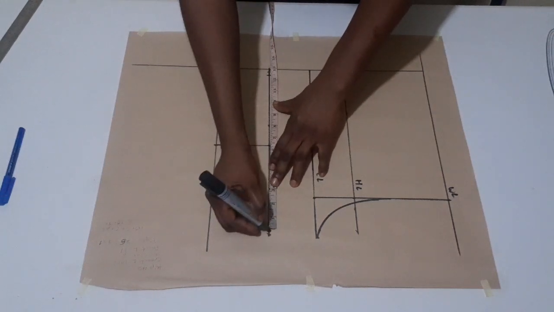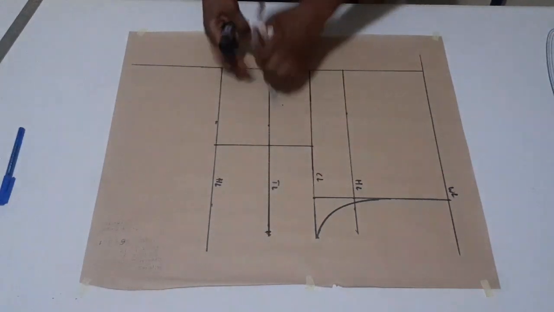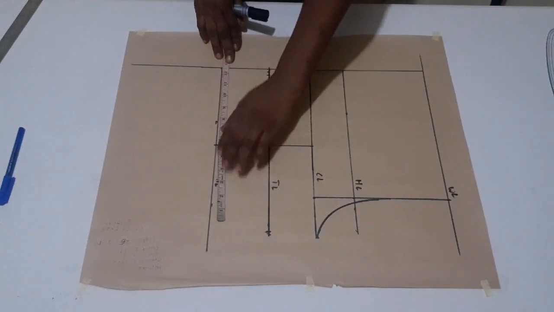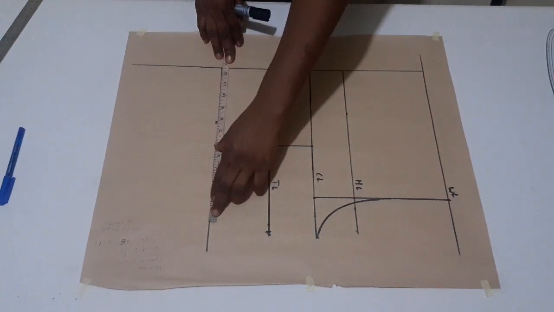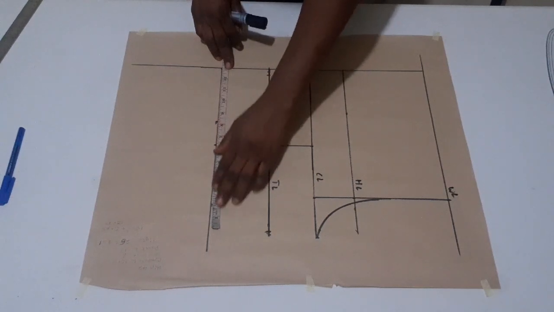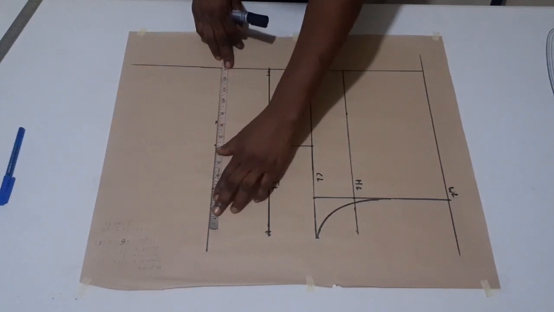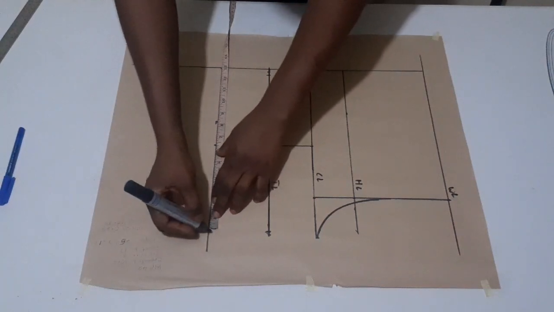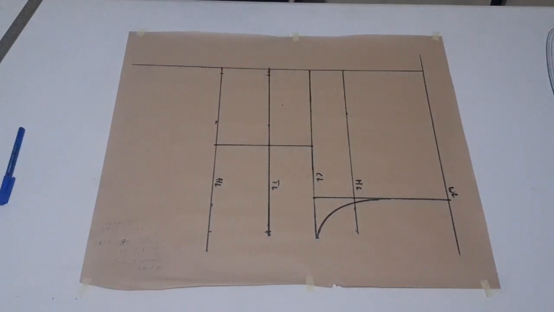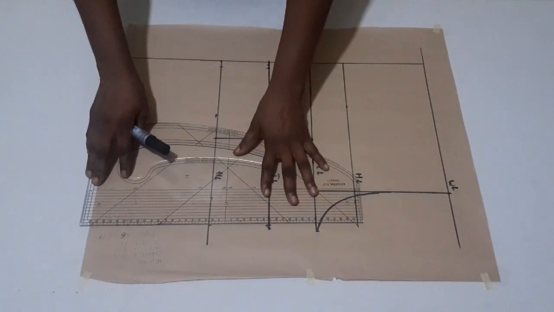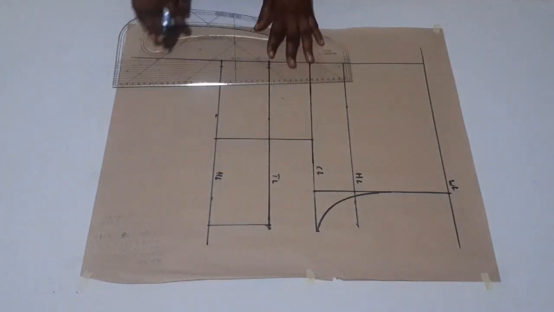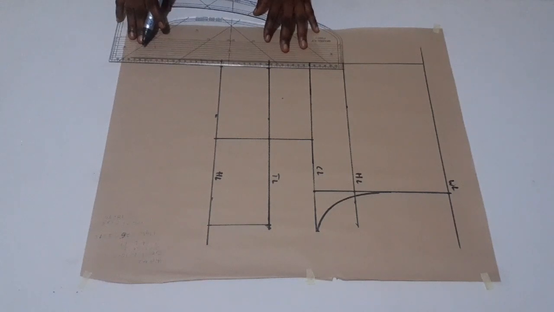And here too, I'm going to mark it out. On my hem line as well, I'm going to mark that 12.5 out. Just like this and like this. So I will now connect it here. Connect it straight like this, and here too I'll connect it straight.